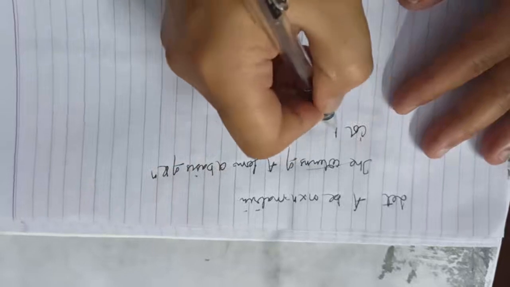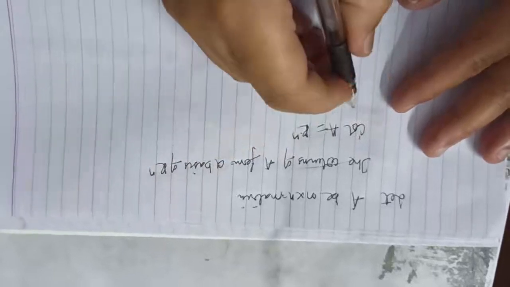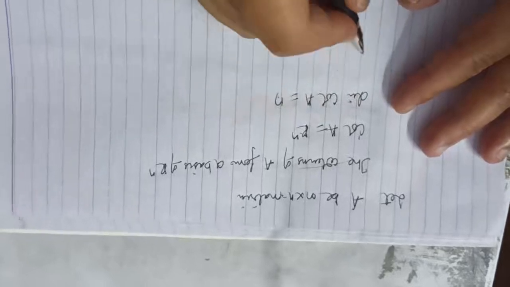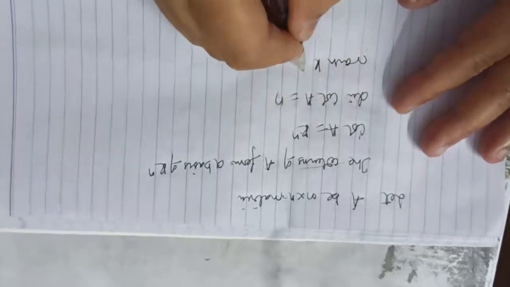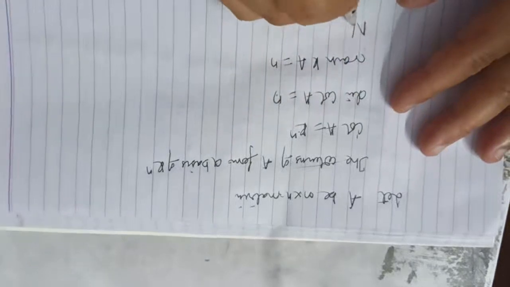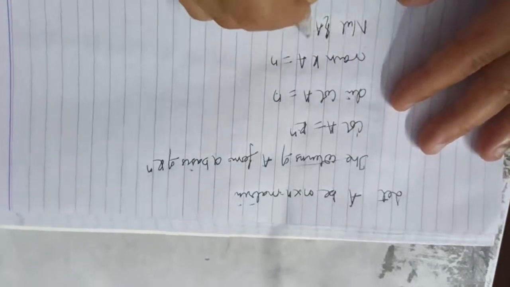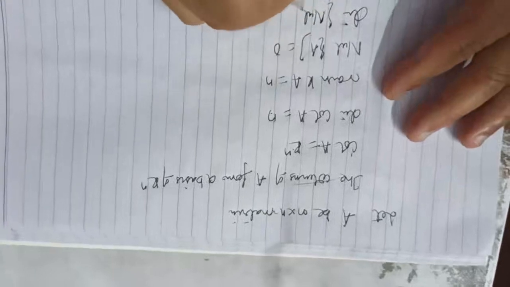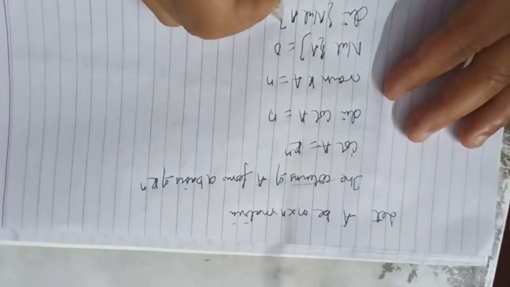Similarly, the column space of A is Rn. The dimension of the column space of A is equal to n. The rank of A is equal to n. The null space of A should be 0, and the dimension of the null space of A should also equal 0.